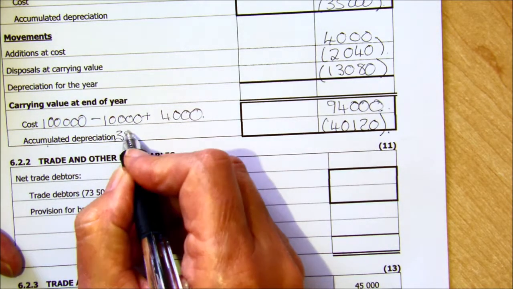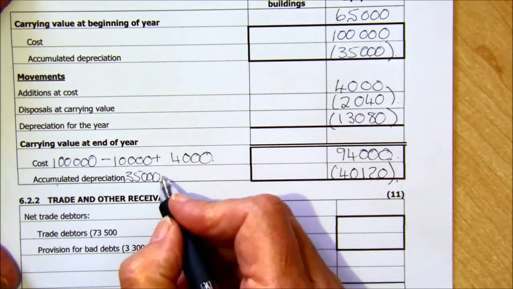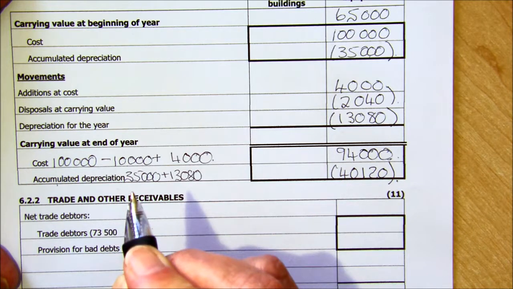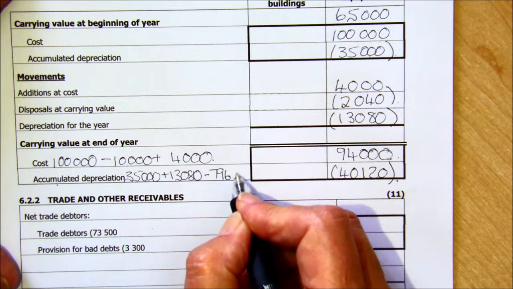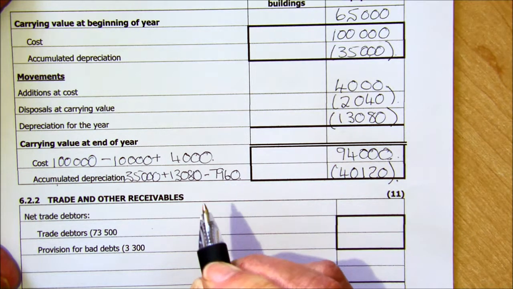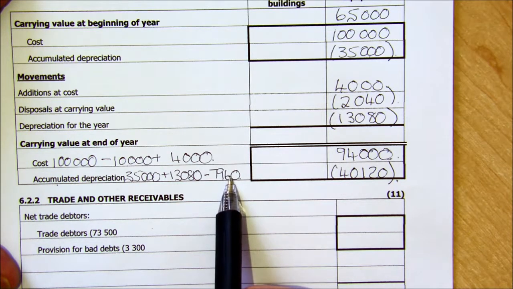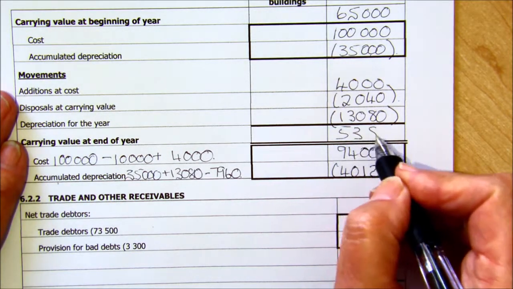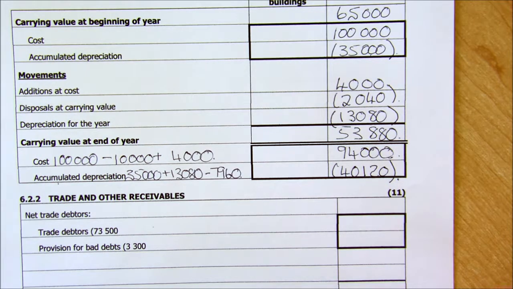Just going over it again, 35,000 that you had at the beginning of the year, plus the 13,080. But the crux, you must subtract away from it the total depreciation on the asset you sold. You subtract the cost of what you sold and you subtract the total accumulated depreciation. And then find the balance out of that, 53,880. Just the difference between the two figures.